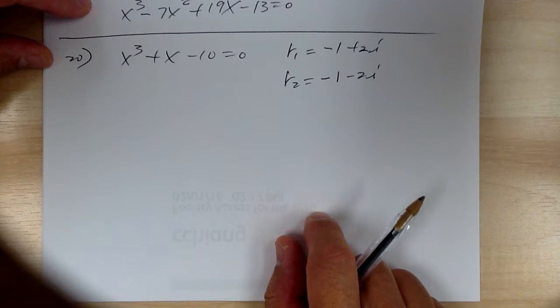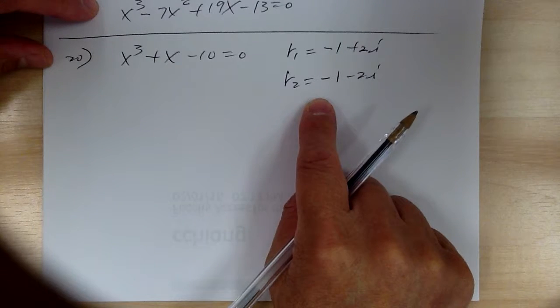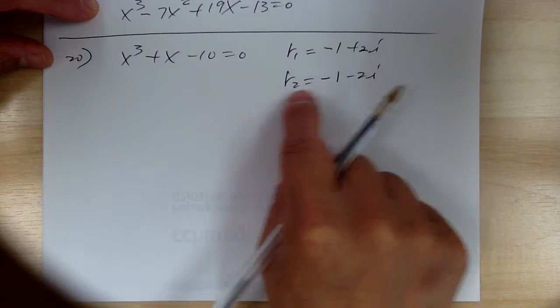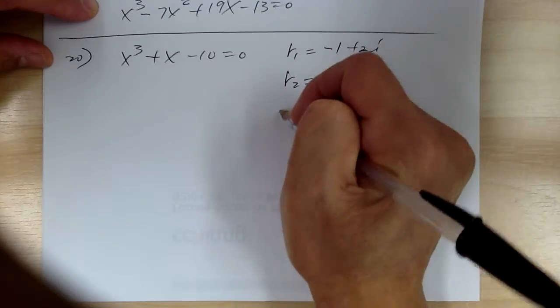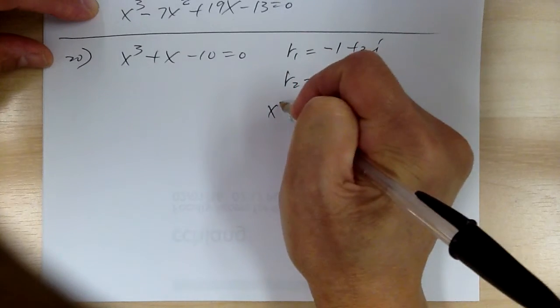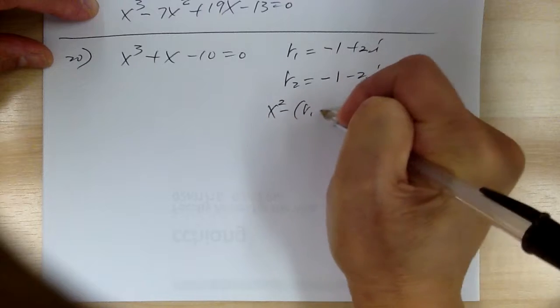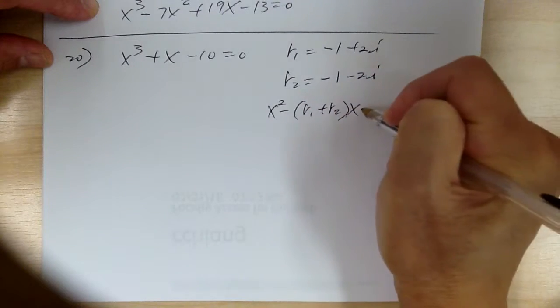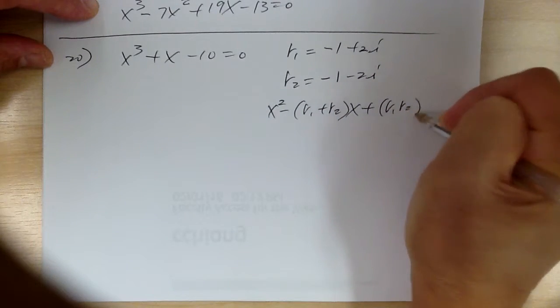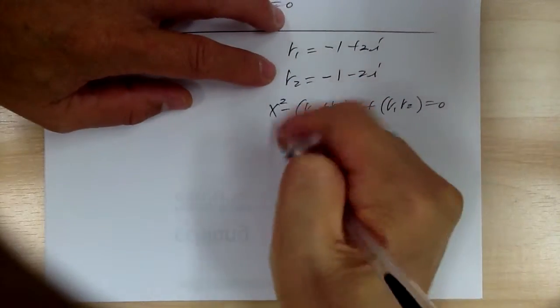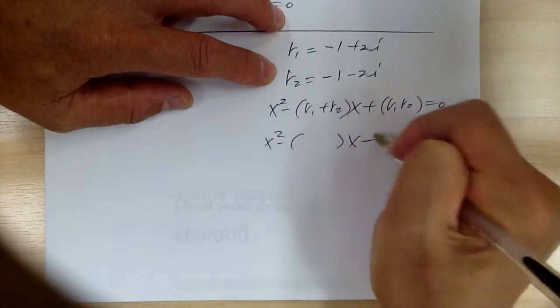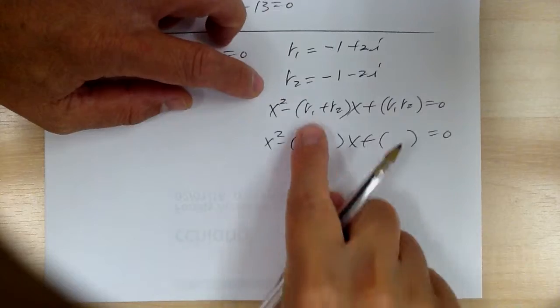Again, to look for R3, you can go ahead and use your R1, R2 equation: x squared minus (R1 plus R2)x plus R1 times R2.